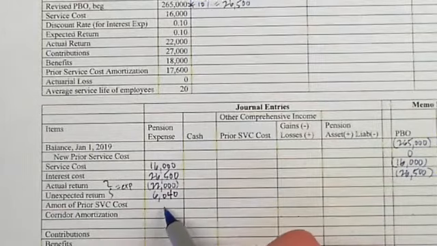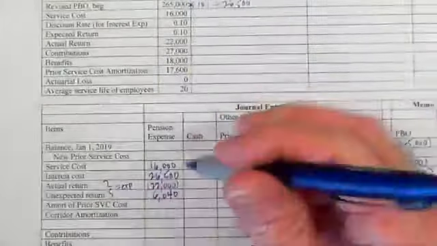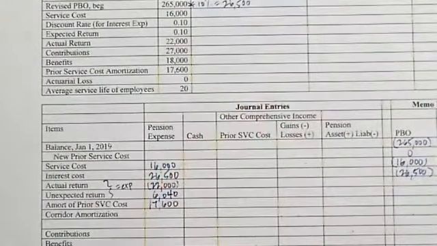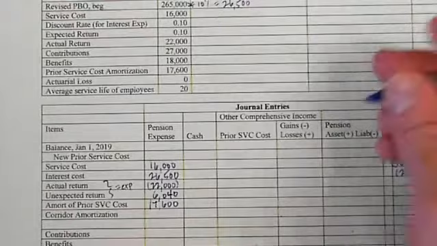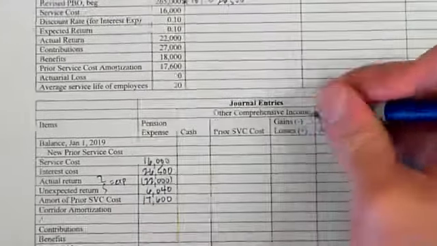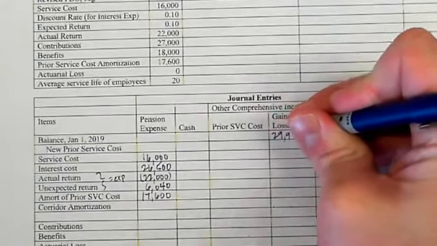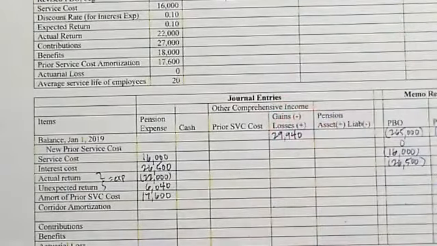I have some amortization of the prior service cost, 17,600. Because I am amortizing a cost, it's increasing pension expense. And for the first time, I have to check my corridor because I have a beginning balance here. My beginning balance stems from the OCI gains and loss account. It was at a $29,940 loss at the end of the year.